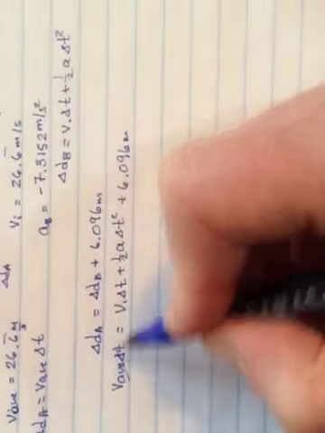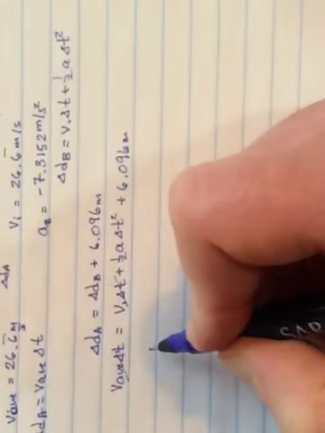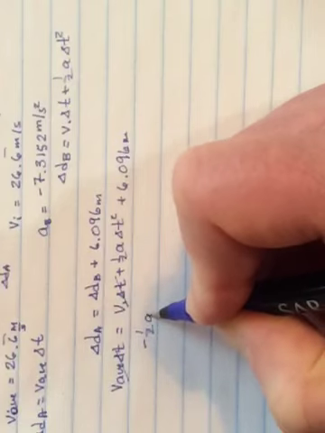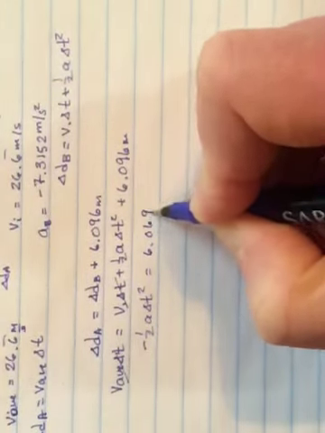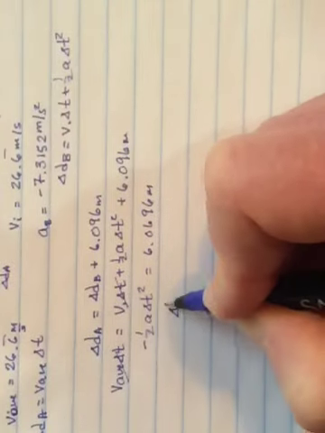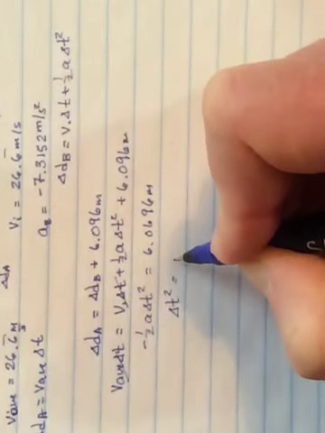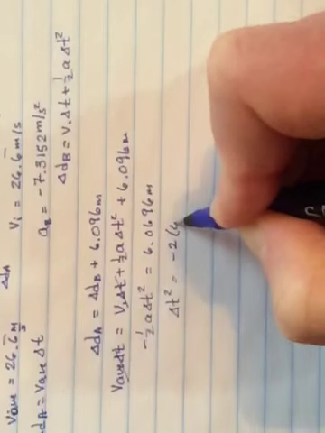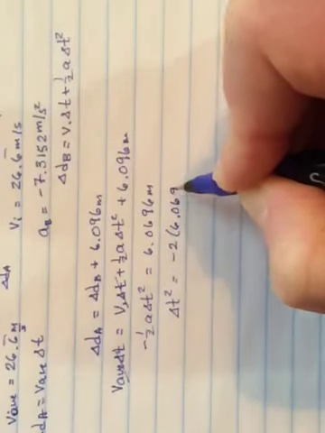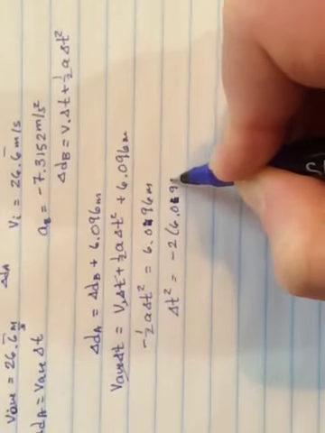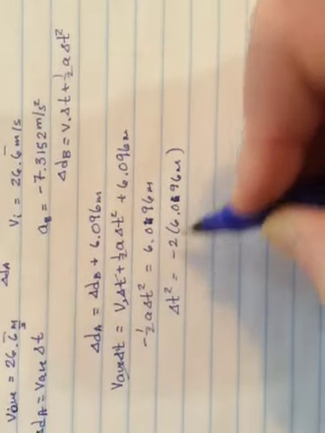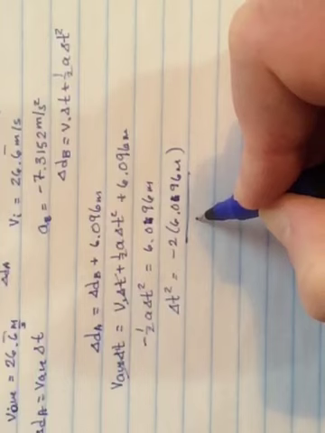And so the VAV and the VI are the same, so these are going to cancel. Bring your 1/2 A delta t squared over to the other side. It becomes negative. And then to solve for delta t, multiply by -2 to get your negative over there. Whoops, I think I added an extra 6 in there. Sorry about that. And then divide by A.